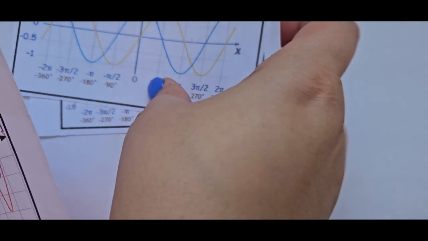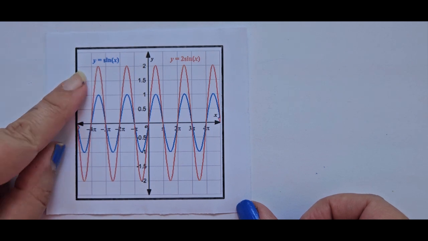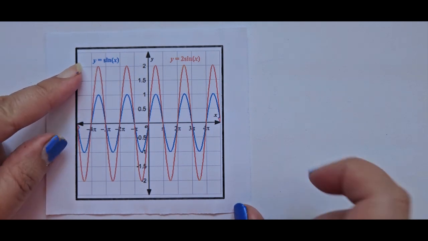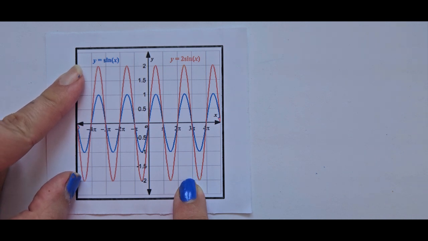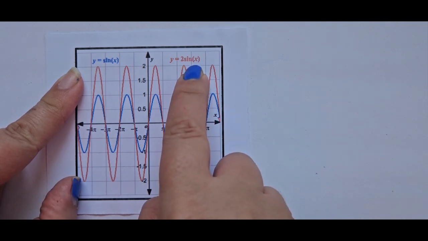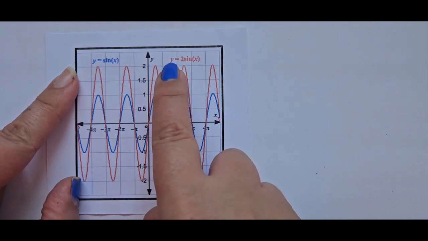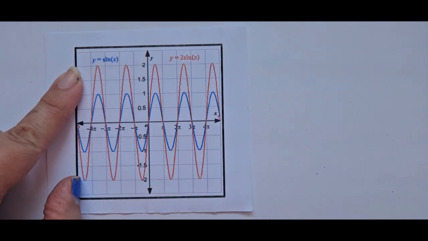To give you another example, I did this one. So the blue one is sine x, which is the most simple one, but the other one, the red one, is 2 times sine x. That means whatever value you get for sine, you have to multiply it by 2 and then plot the points, then connect them together.